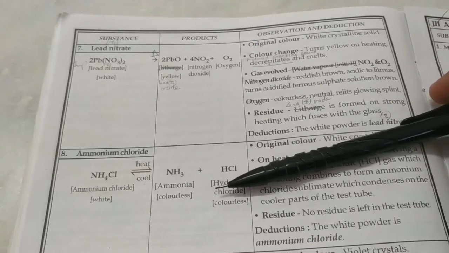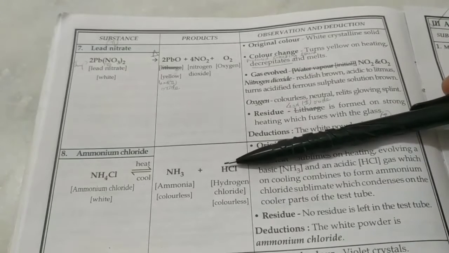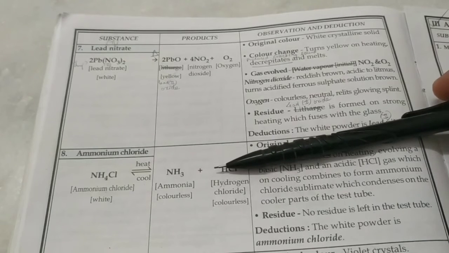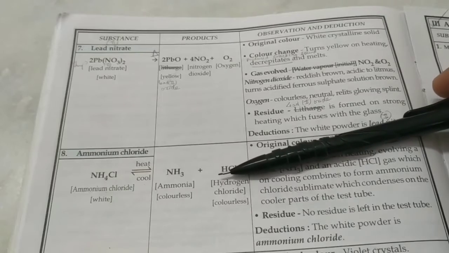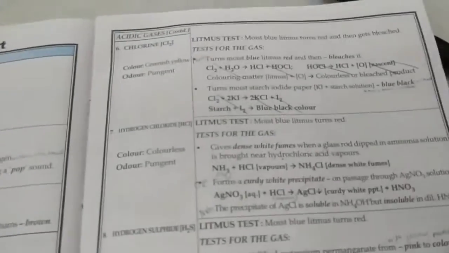What is the test for that? When passed through silver nitrate solution, it gives a curdy white precipitate, which is a silver chloride, by the way. Or you can go for another test. A gas is released which gives you dense white fumes when a glass rod dipped in ammonia solution is brought near it. You can refer to all these tests here. You can use any of the tests here.